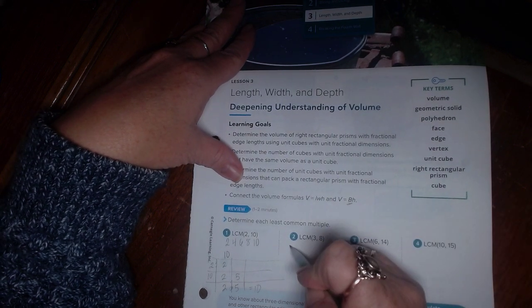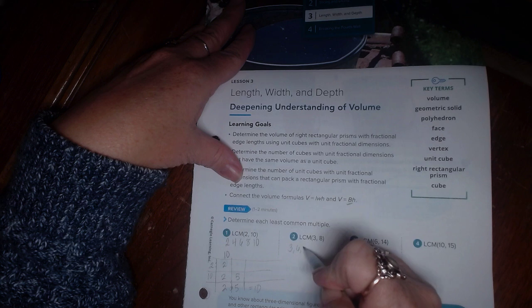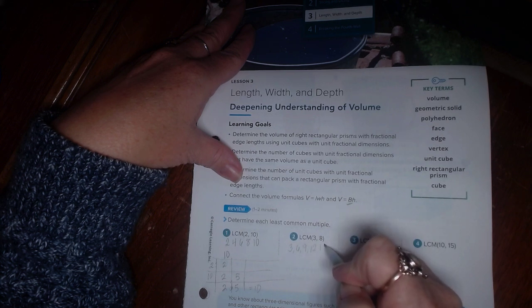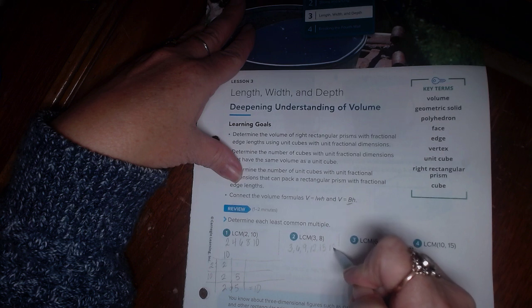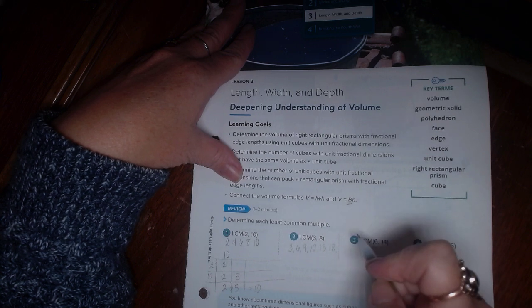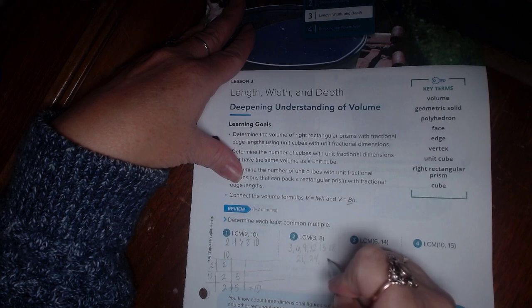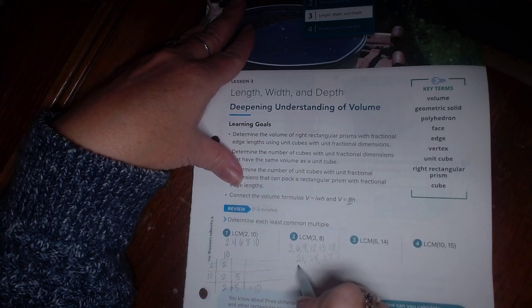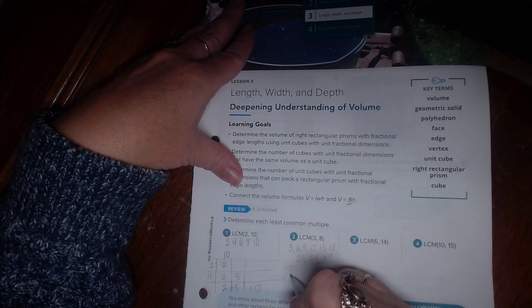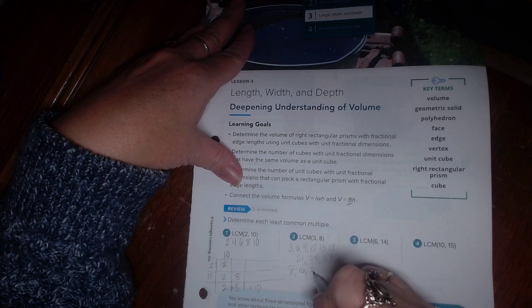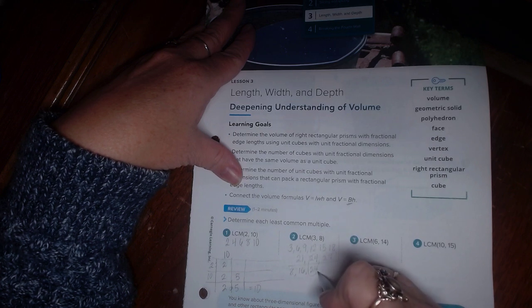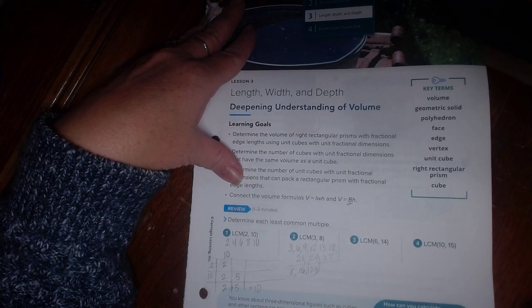3 and 8. So again, we could count 3, 6, 9, 12, 15, 18, 21, 24, 27. Okay, so let's do 8, 8, 16, 24. Oh, right there is our first multiple.